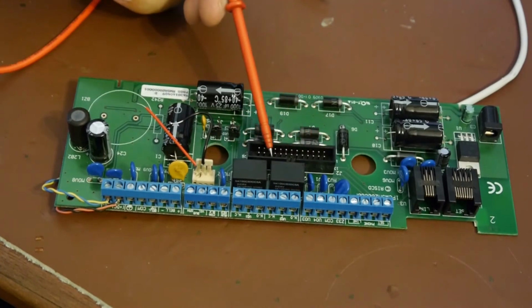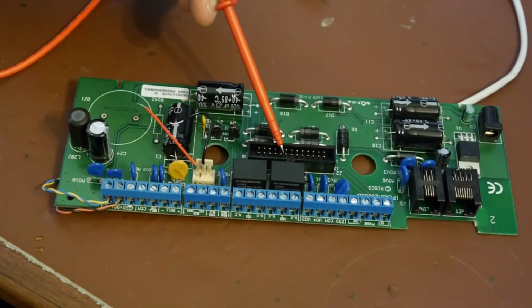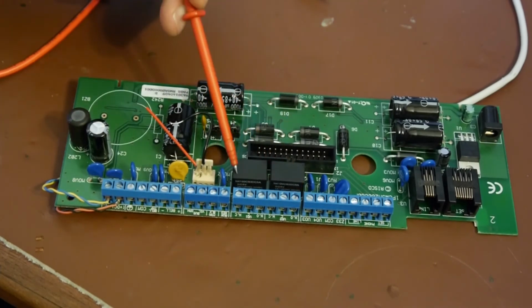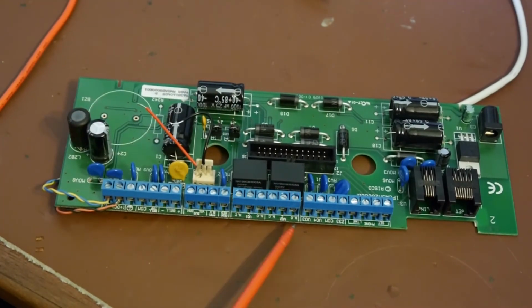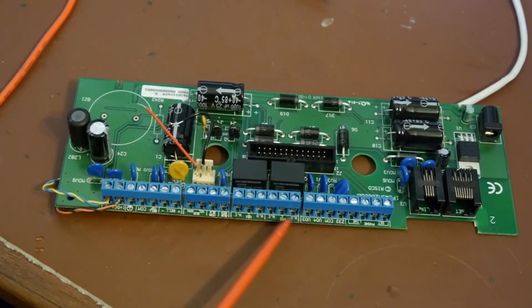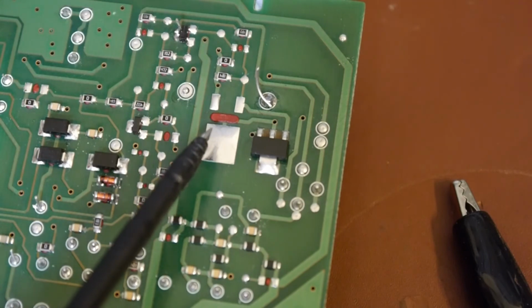There's our ribbon cable connector that connects all these various inputs and outputs to our main circuit board. And we've got 2 relays here, and so you can obviously program these relays. I think you can program the alarm to do things like switch lights on and off, or maybe switch on another sounder.